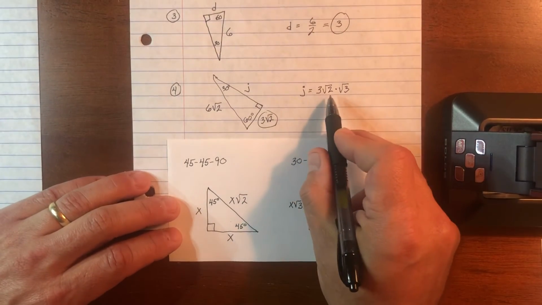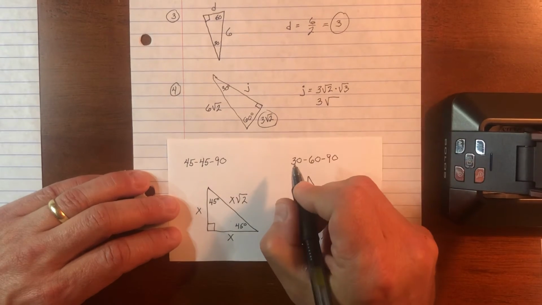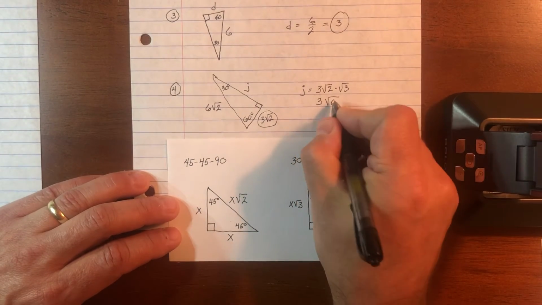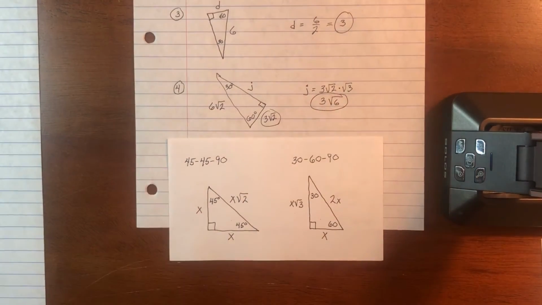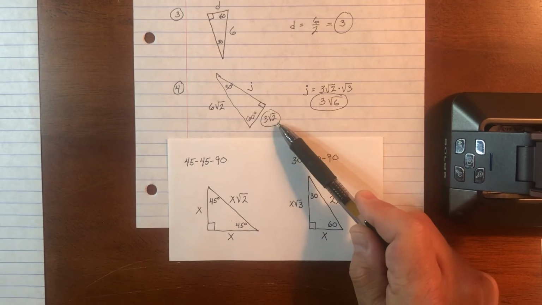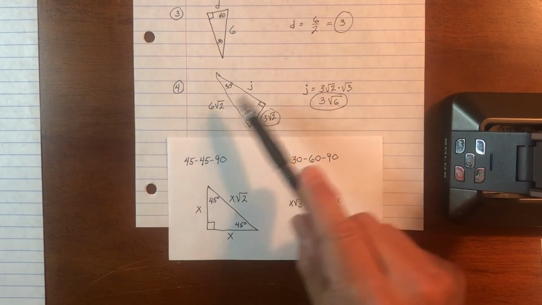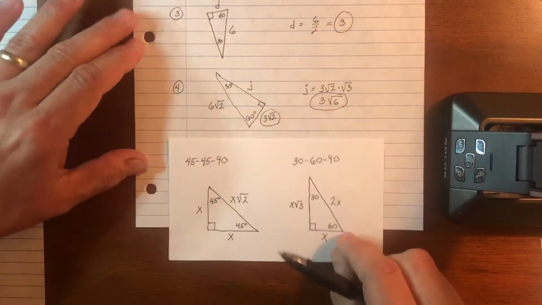And what is 3 times the square root of 2 times the square root of 3? Well, that's just 3 times the square root of what? That's right, 6. And there you go. So that one was a little tougher. But remember, if you're given a 30, 60, 90 triangle, it's always good to find the short leg, even if that's not what they're asking for, because that will help you to find the other ones.